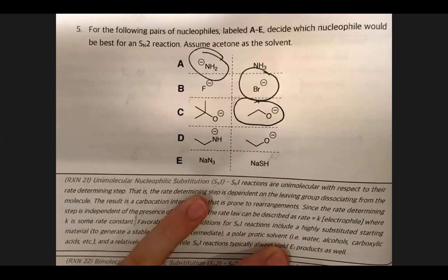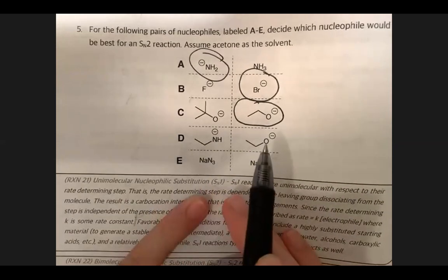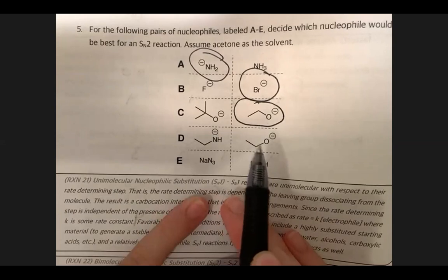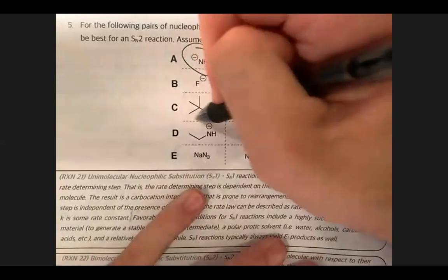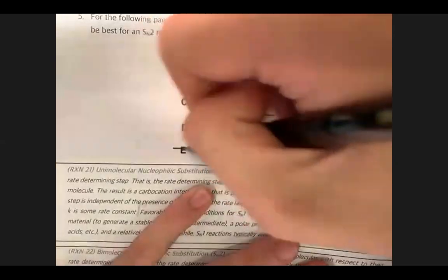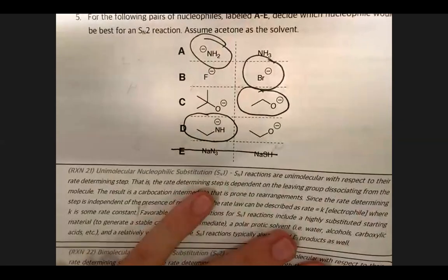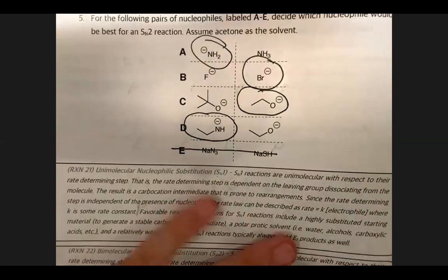If you have the same substitution, then we just have to think about the identity of that atom, and it deals with electronegativity. Since nitrogen is less electronegative, it's more likely to donate electrons and be a nucleophile. We're going to rule out E because E has similar nucleophilic properties in terms of actual quantifiable data.